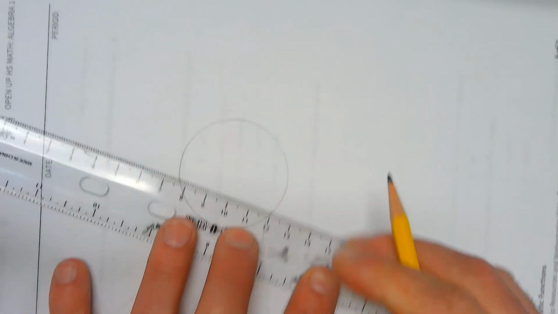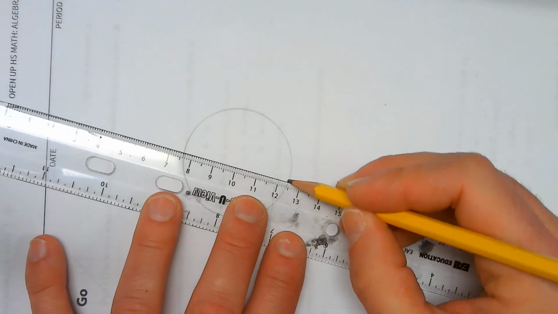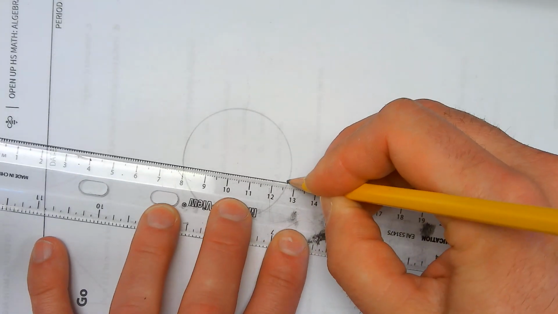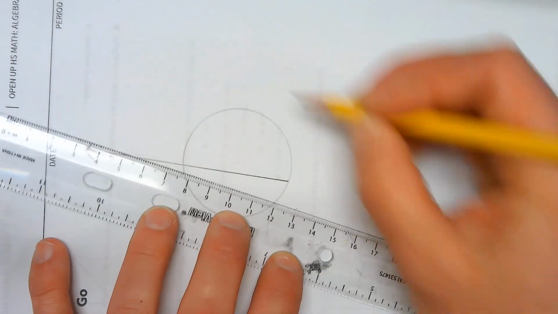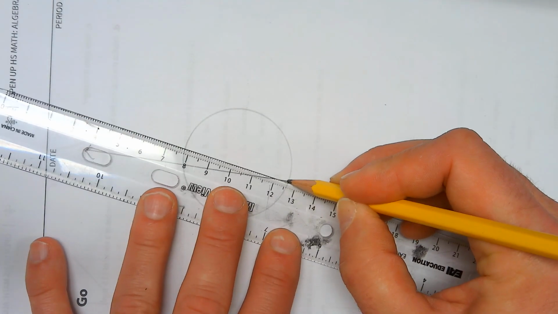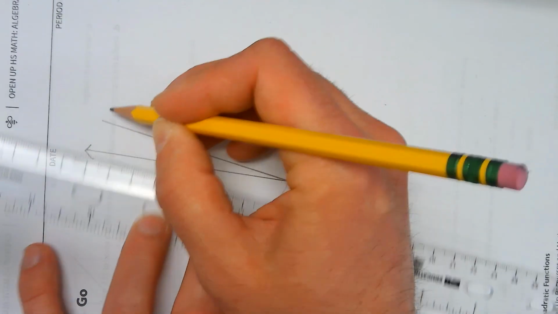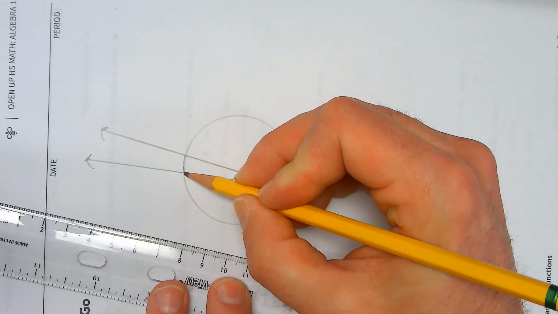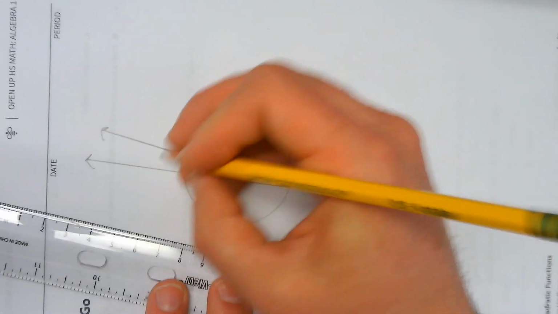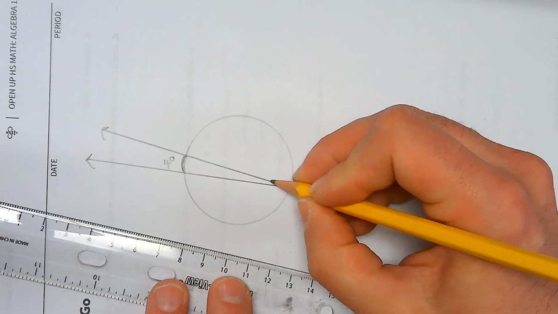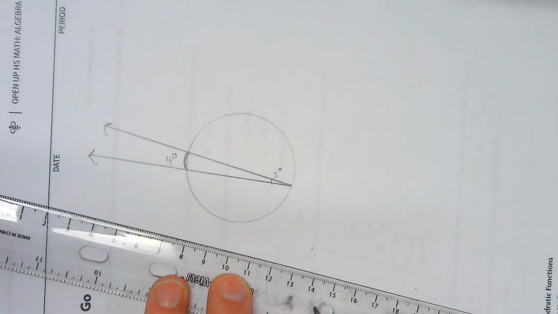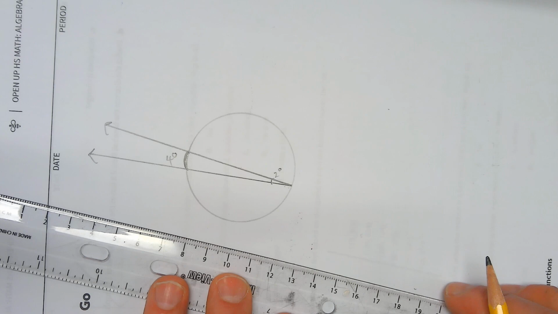There's one other situation, which is what if the angle is on the circle, and now these are not tangent lines, these are secant lines. Let's say that's 4 degrees of arc, and this is a 2-degree angle. Okay, nice.